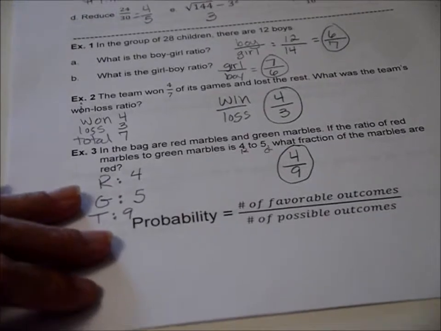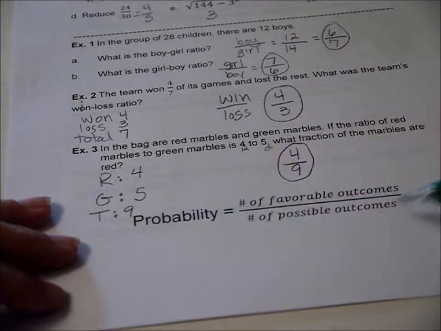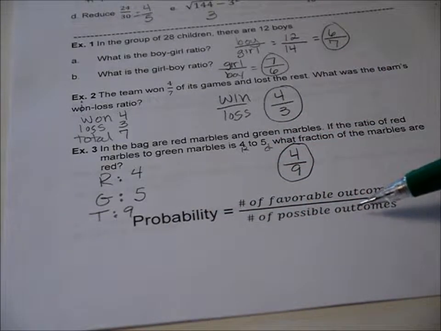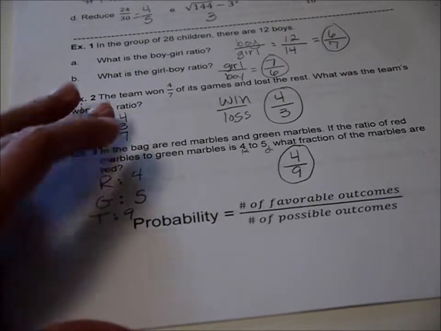All right, let's talk about probability. This is important to know. Probability is the number of favorable outcomes divided by the number of possible outcomes, meaning what you're looking for out of all the possibilities. Okay, let's look at what that means here in a problem.